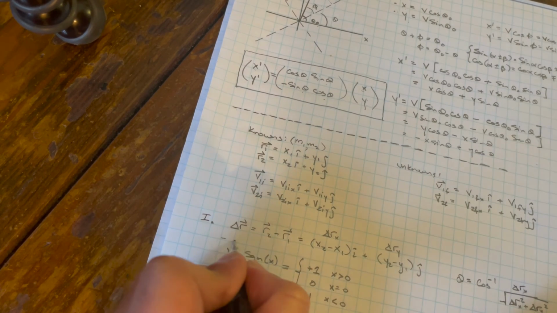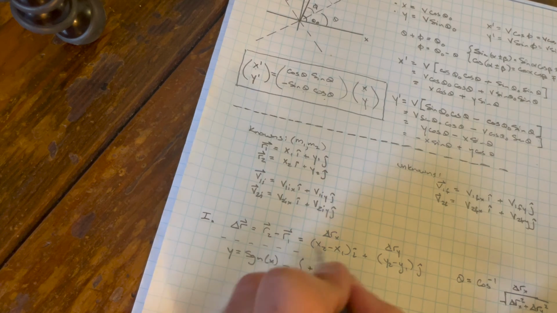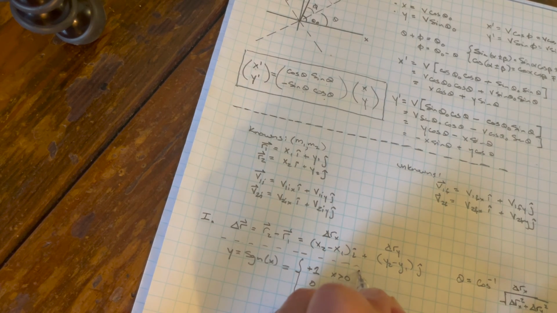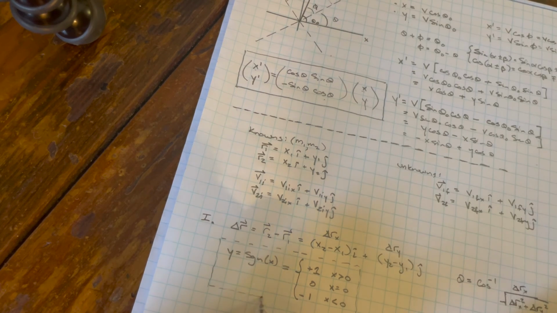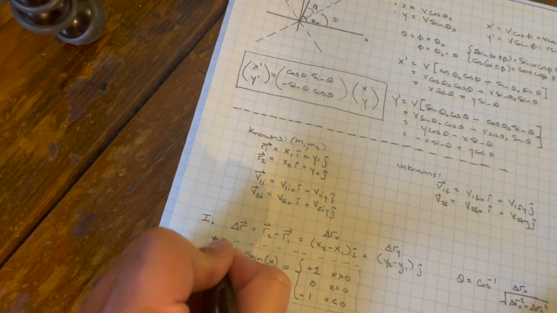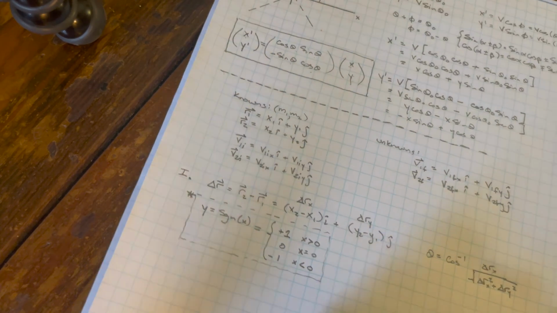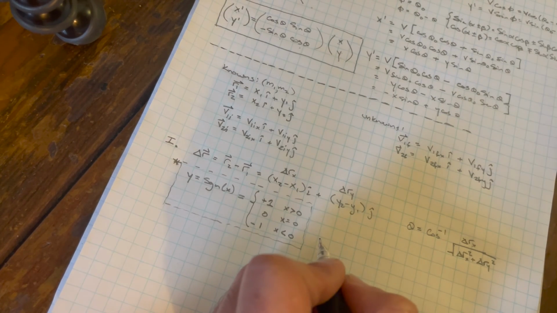Okay. Just a little reminder of how the sign function operates. So I'm going to incorporate it.